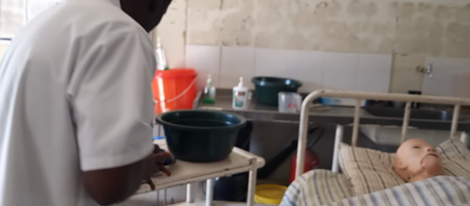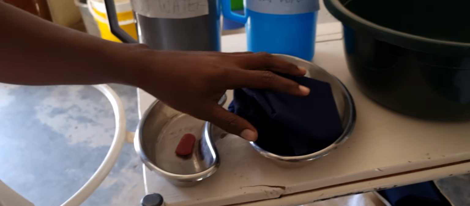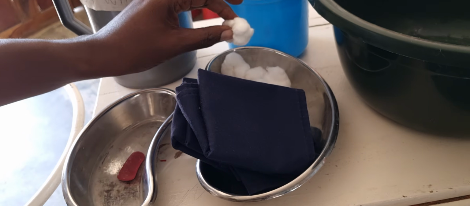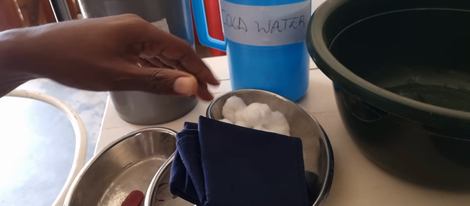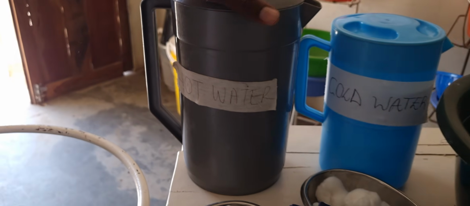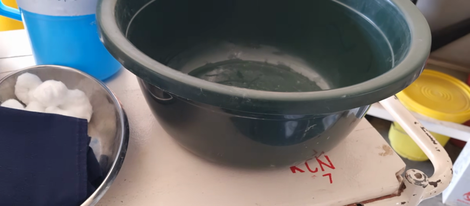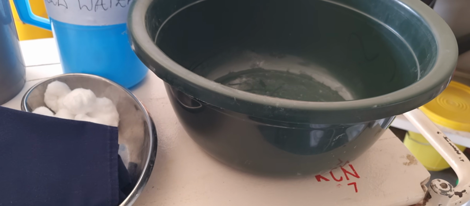For us to do pressure area care, we're going to have soap, then flannels, and we can have cotton wool for the eyes so that we clean the eyes and refresh the face. Then we have hot water, cold water, and a basin where we're going to mix hot water and cold water.